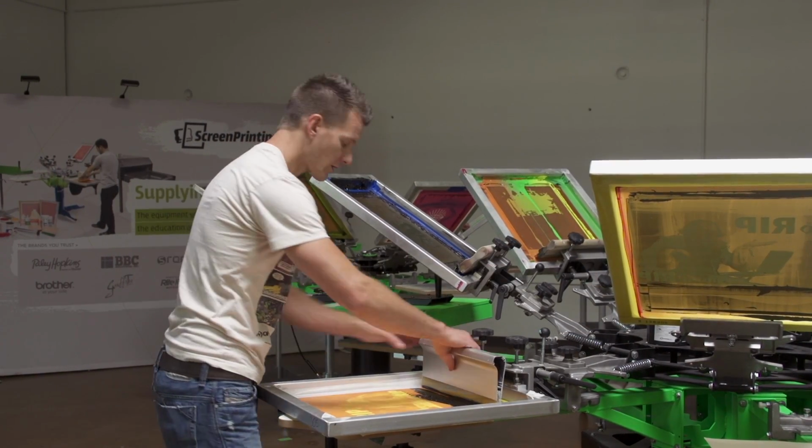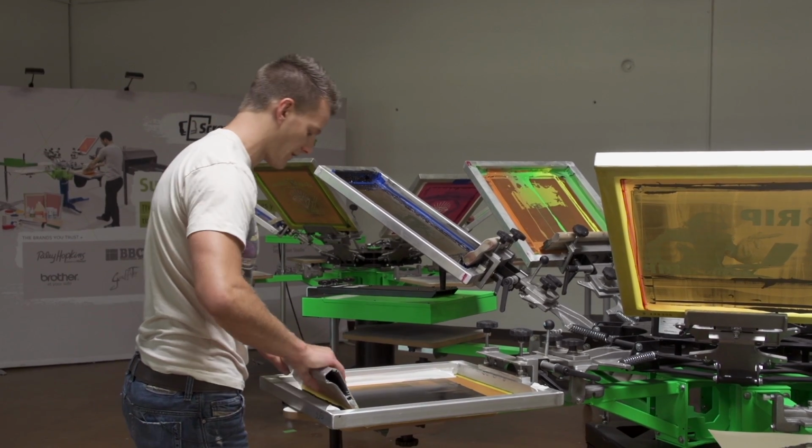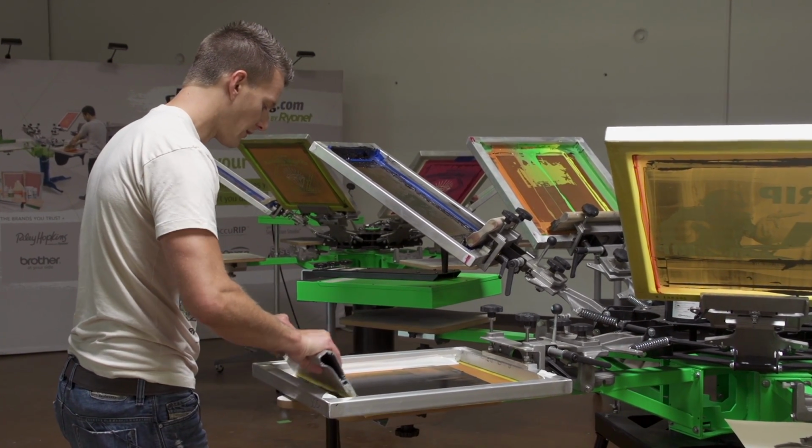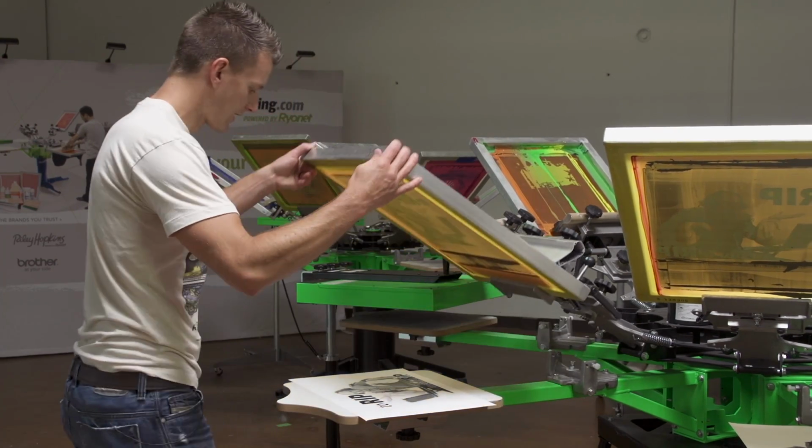We're using the same ink, pitch black water base, and the same screen mesh, 305, to capture the detail. One solid print. Let's check out the result.